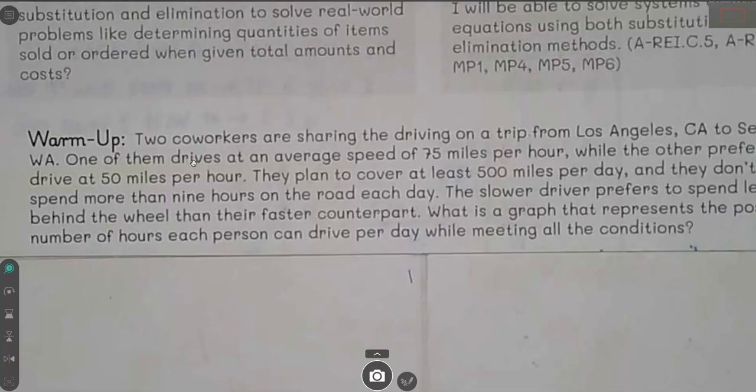Guessing is okay. I might even give you hints. So it says they plan to cover at least 500 miles per day. Bonus point if you can come up with an inequality to represent that portion of the problem.